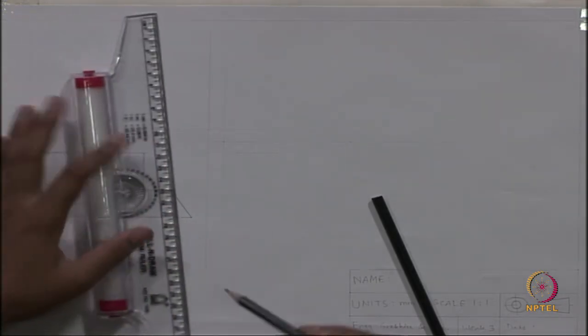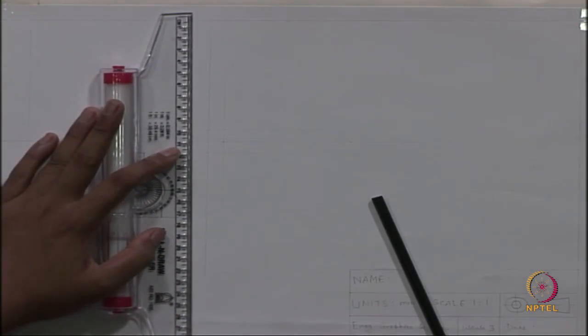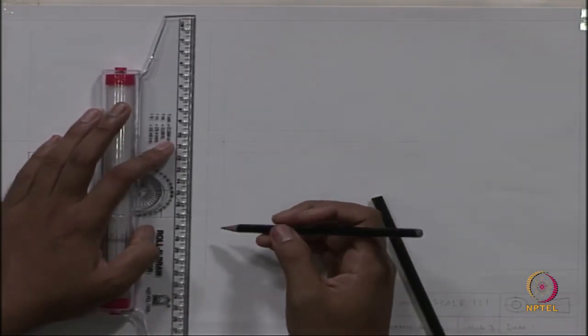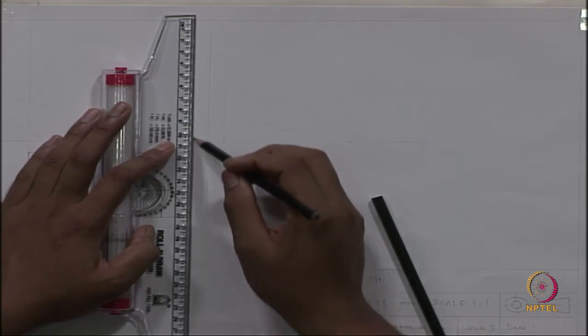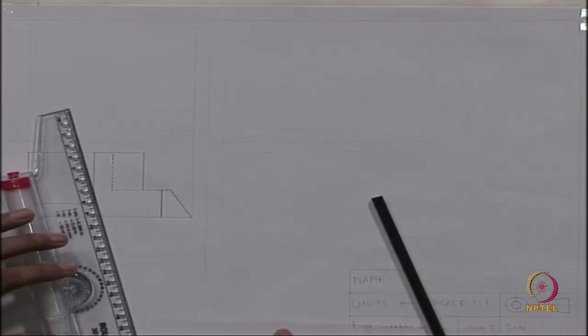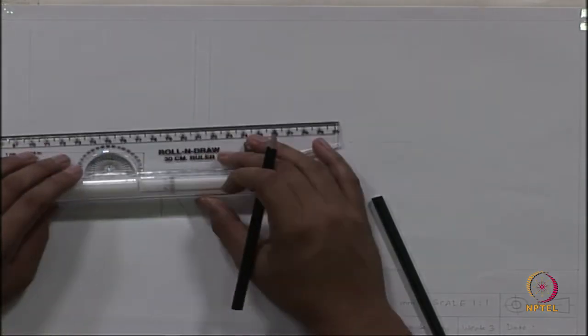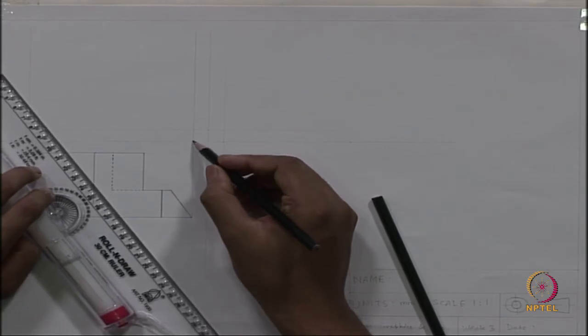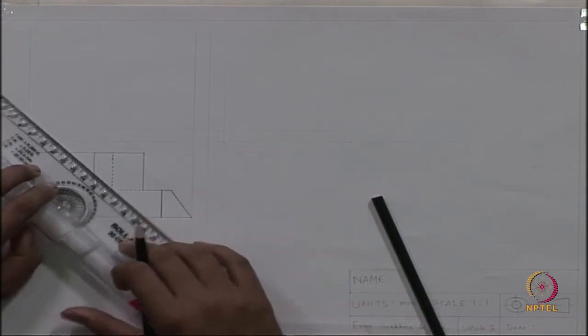The top view will be in this boundary. The top view will be here, and already I have taken the 10 millimeter gap from the reference line.